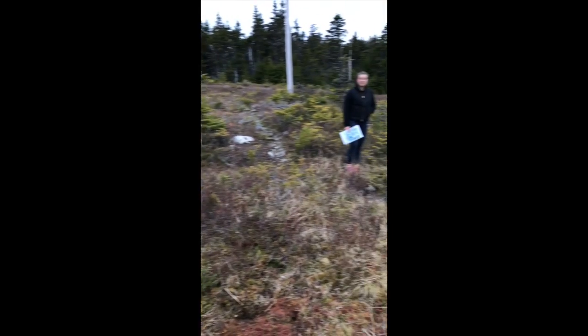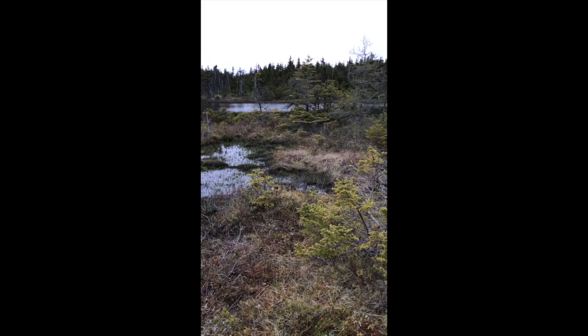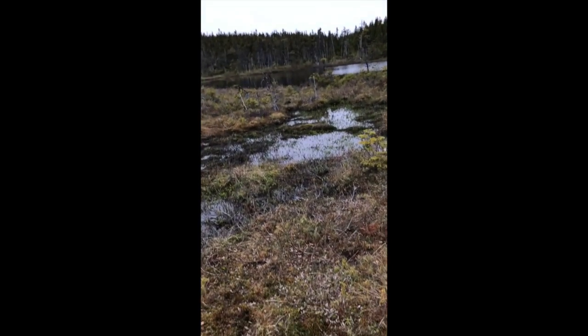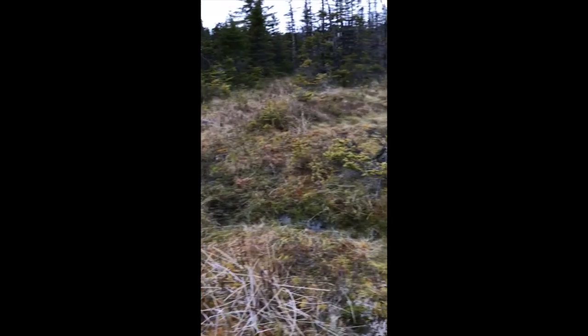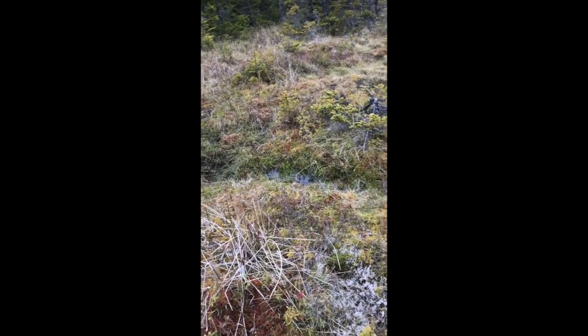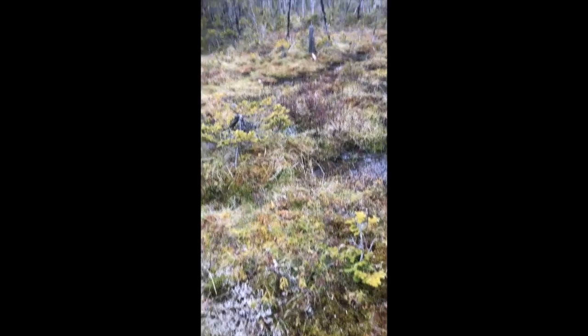Okay guys, so we made it to the marsh. As you can see, the land is pretty wet and we're right next to a pond. In most cases, marshes will be close to ponds. Not always, but that's most of the time. And there's not going to be a whole lot of trees for the most part. It's just low shrubs.